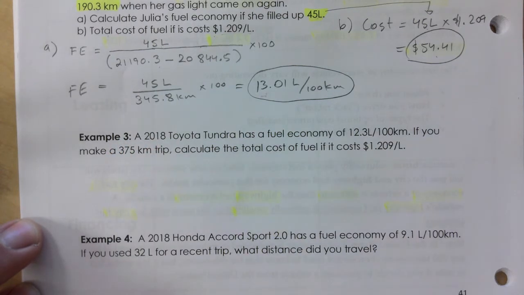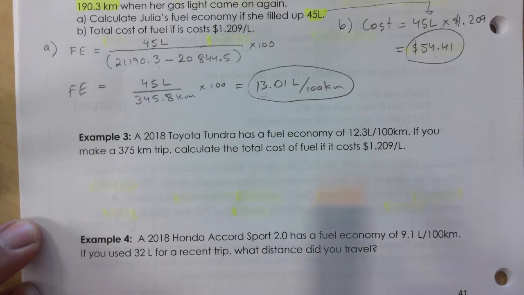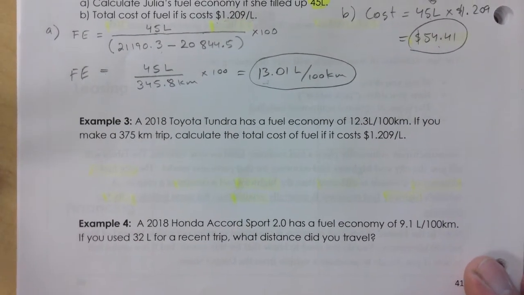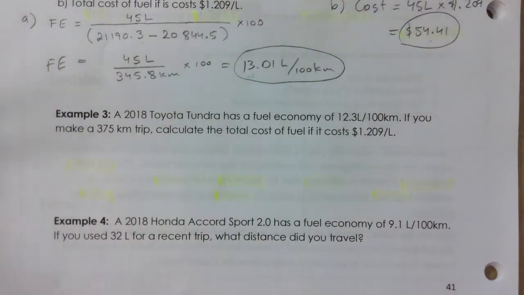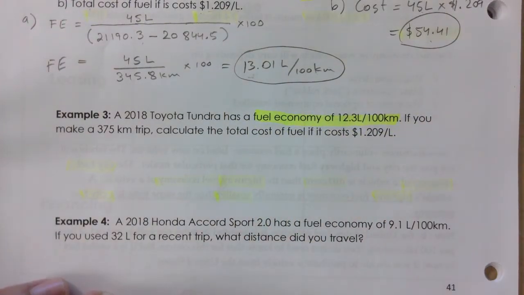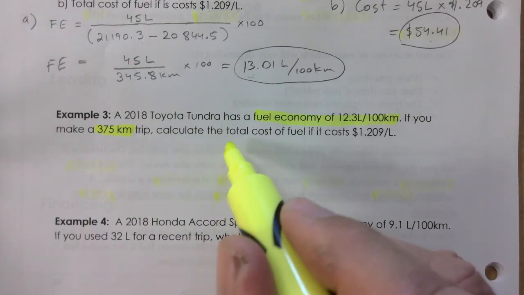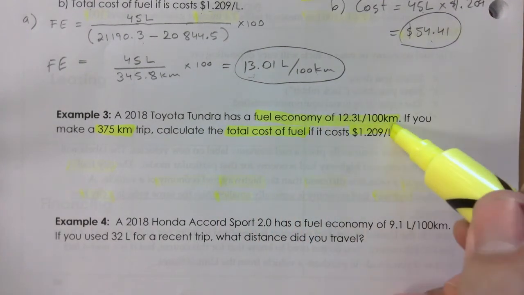Third example. This one isn't as guided as the other ones, but you should be able to do something like this. Toyota Tundra has a fuel economy. I'm going to highlight that because that means I don't have to calculate it. If we made a 375 kilometer trip, calculate the total cost of fuel if it is this much per liter.